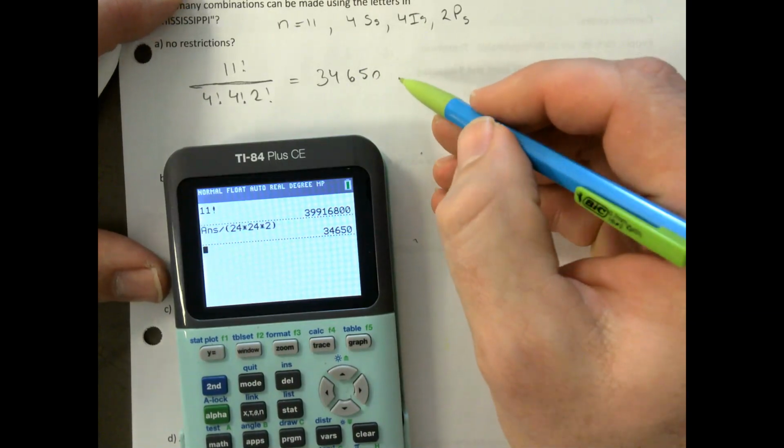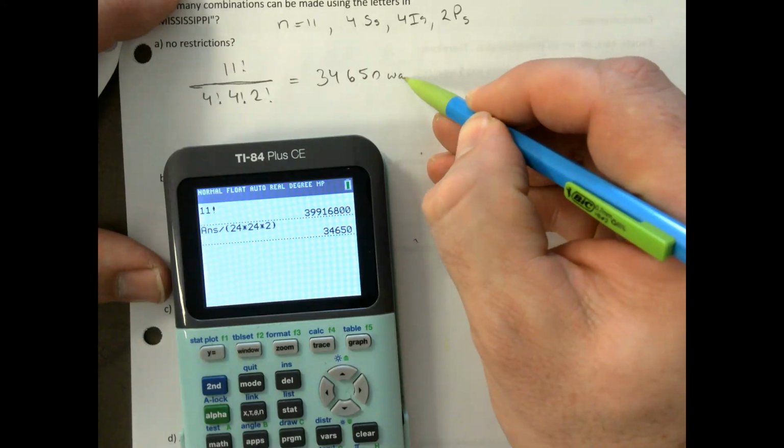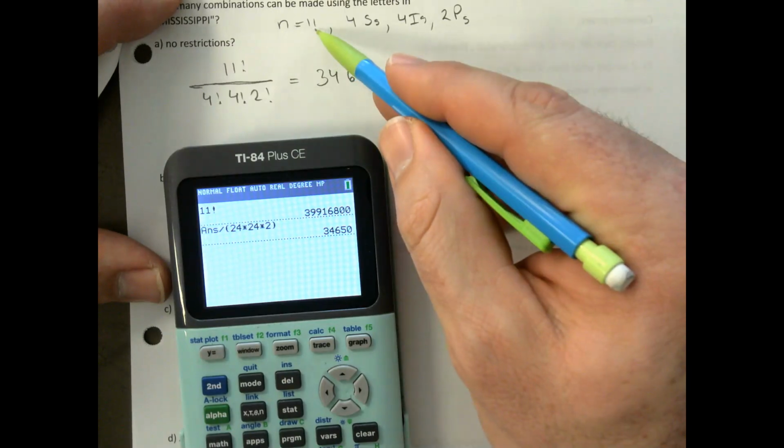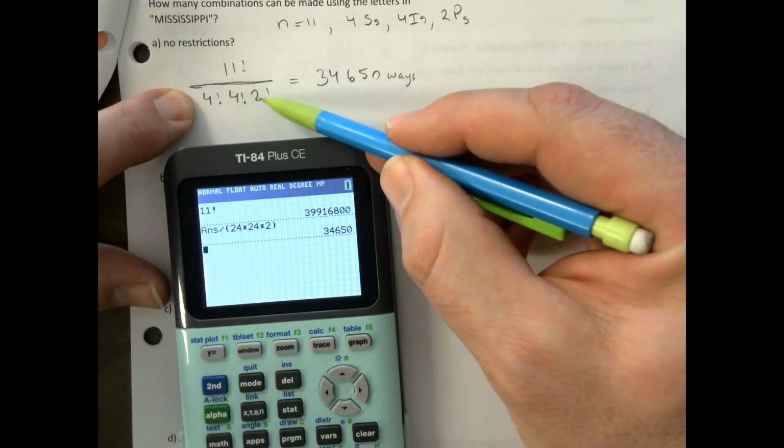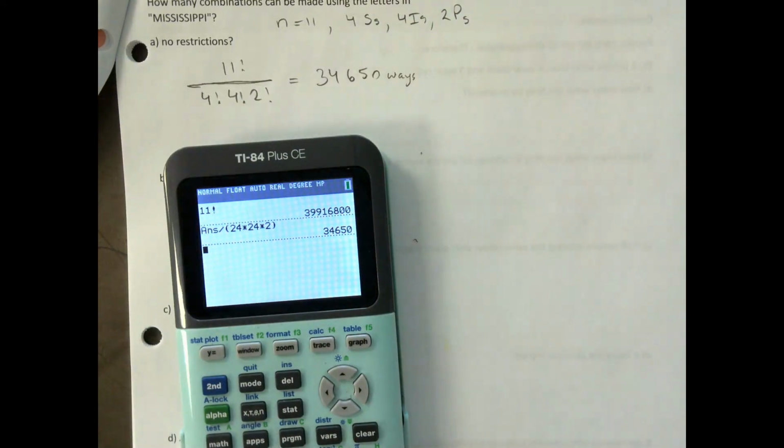ways. So even though it's a really big word, with lots of letters, there are so many permutations that we're not counting, because if you move the S's around, that's not a new permutation. You move all the I's around, that's not a new permutation, right? So we're not counting them. Okay. So keep that in mind.